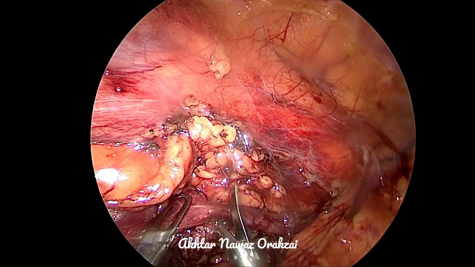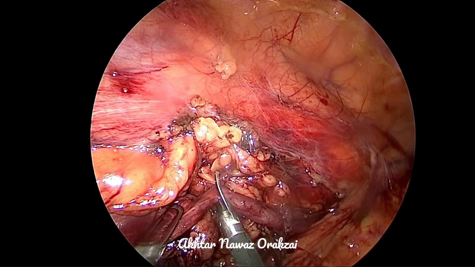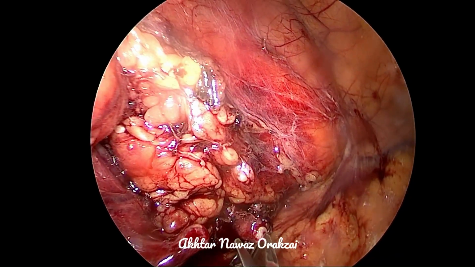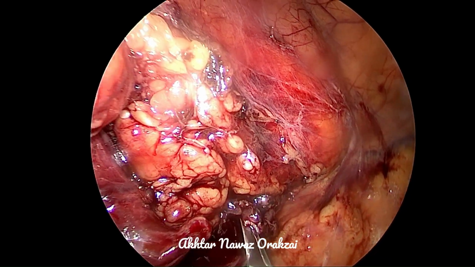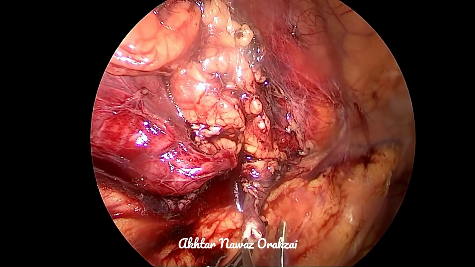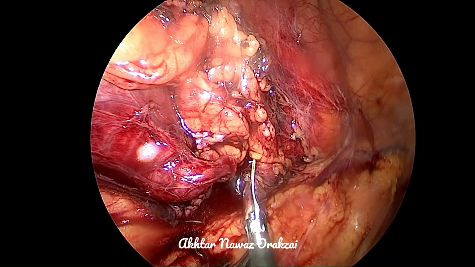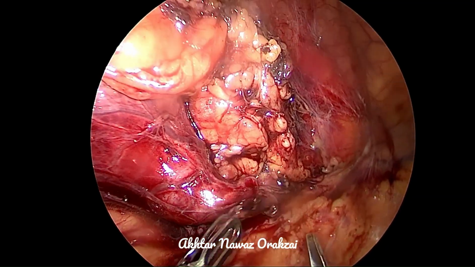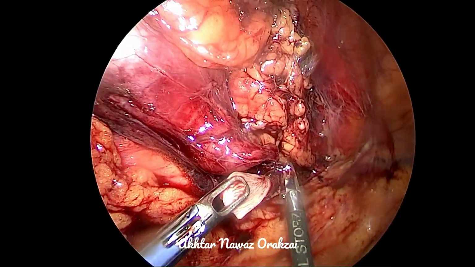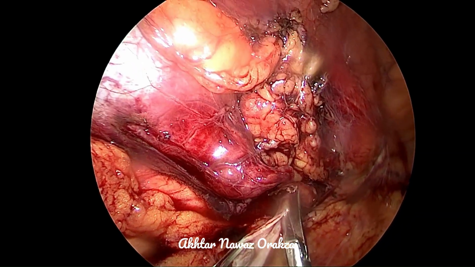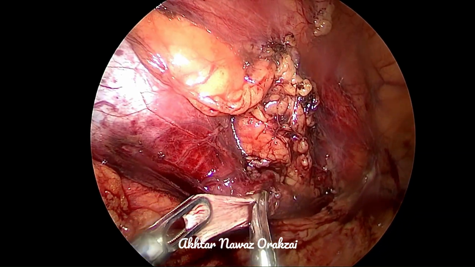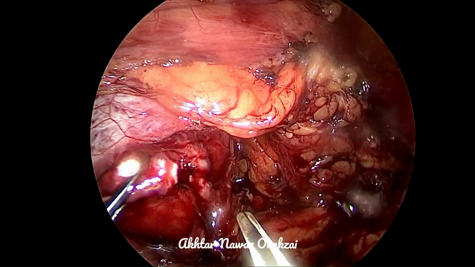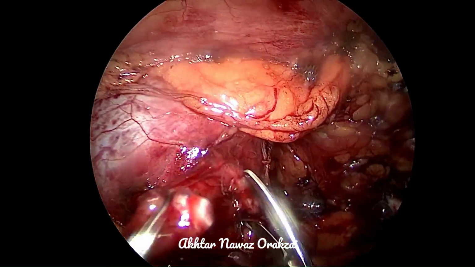Now, the most satisfying moment for me while I am performing a pyeloplasty, whether open or laparoscopic, is that when I transect the ureter, none of the urine comes out of the pelvis. That is a very satisfying feeling for me, which means that our diagnosis is correct, and the segment which is obstructed is identified. And then we make a spatulation on the lateral aspect of the ureter.